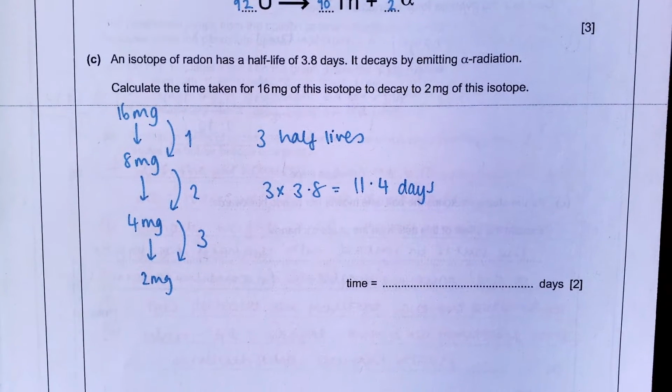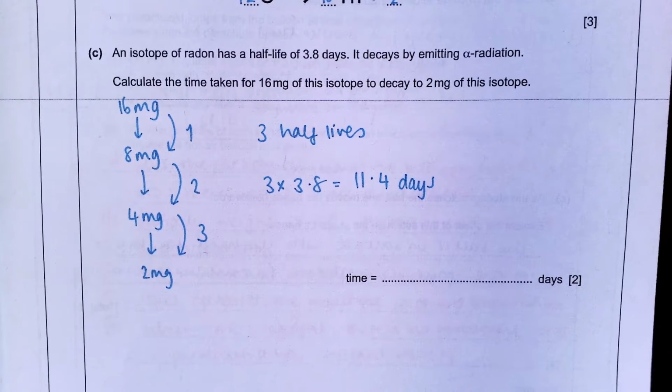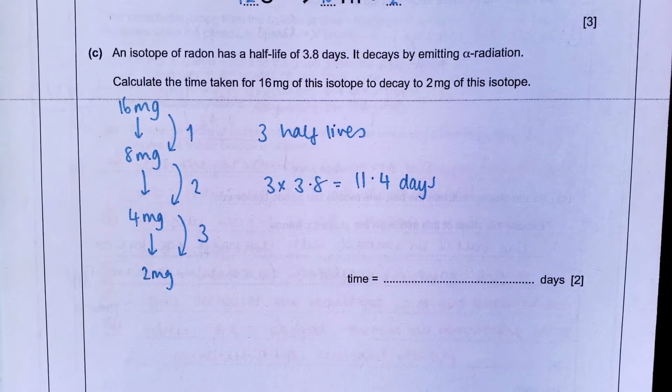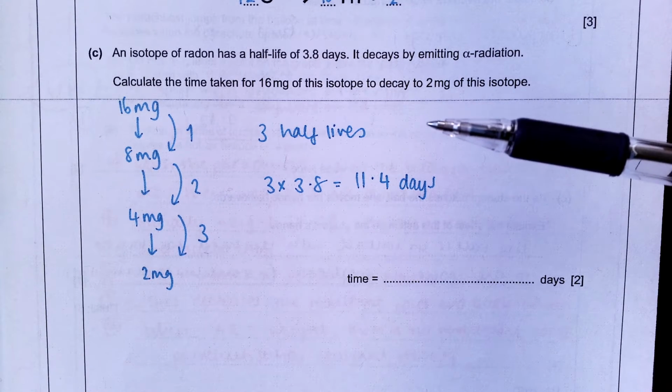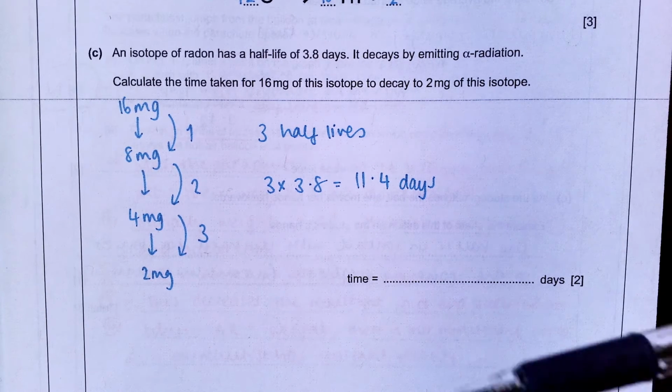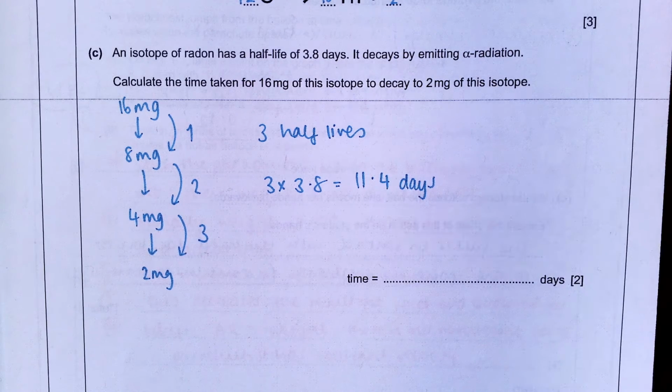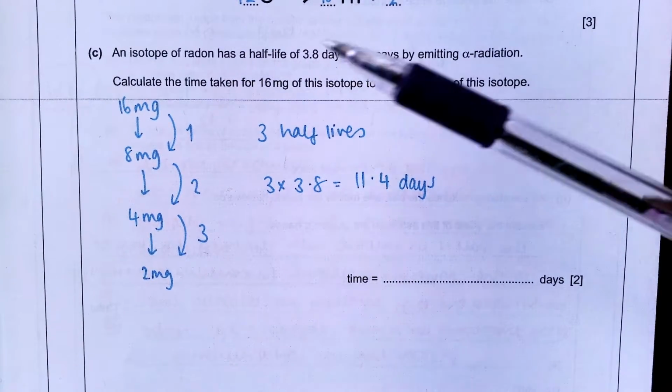In question C, an isotope of radon has a half-life of 3.8 days. It decays by emitting alpha radiation. Calculate the time taken for 16 milligrams of this isotope to decay to 2 milligrams of this isotope. So step 1 is working out how many half-lives have to occur to go from 16 to 2.